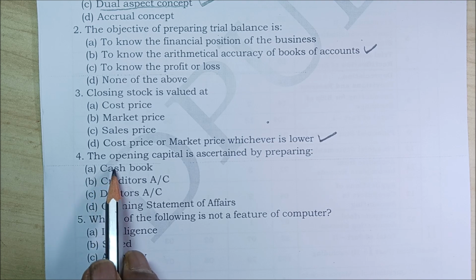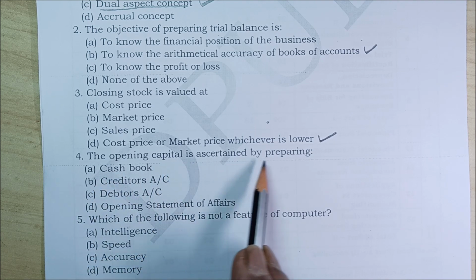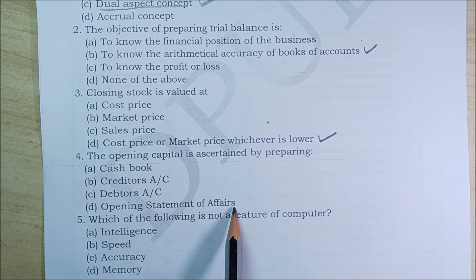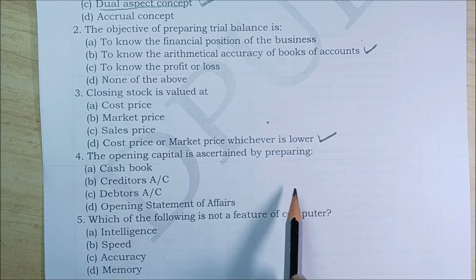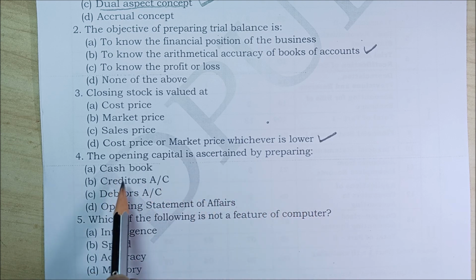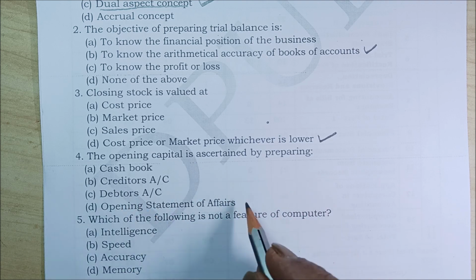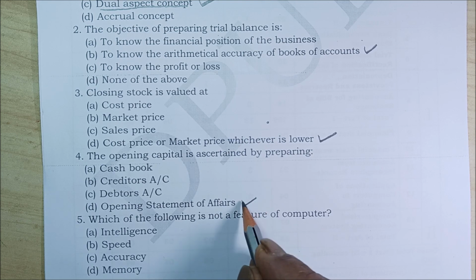Next, fourth question. The opening capital is ascertained by preparing cash book, creditors account, debtors account, or opening statement of affairs. I hope you know that this is called the single entry system of bookkeeping. Under the single entry system, when you want to know the opening capital, you have to prepare the opening statement of affairs. To know the closing capital, you prepare the closing statement of affairs.